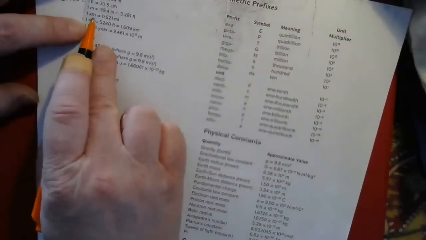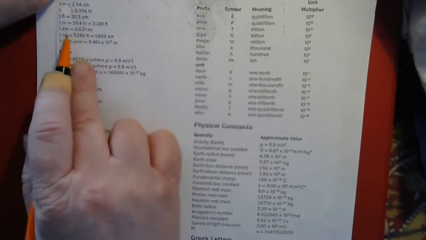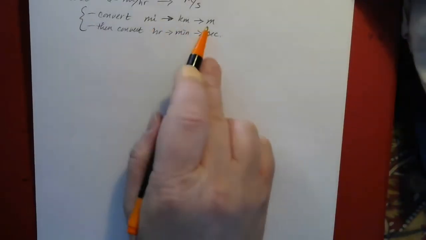We've got right here the relationship between kilometers and miles on the conversion sheet. So if we can go from miles to kilometers, then we can get the meters, because a kilometer is just 1,000 meters. That's the meaning of the metric prefix. So we can go from miles to kilometers to meters.